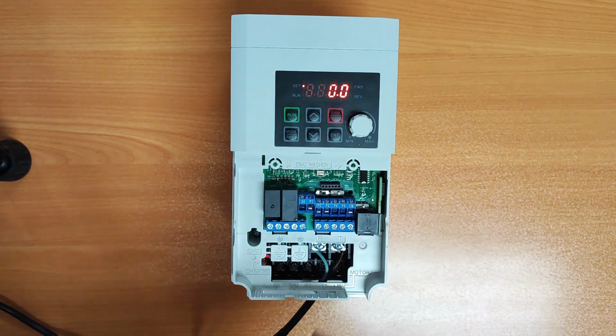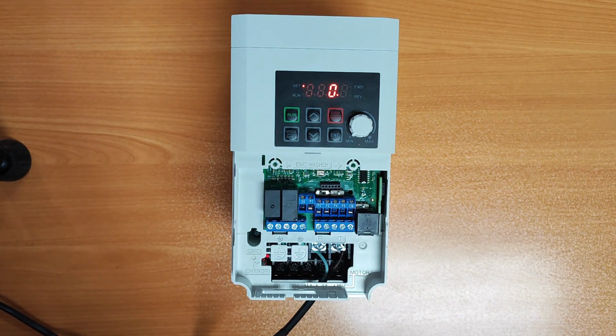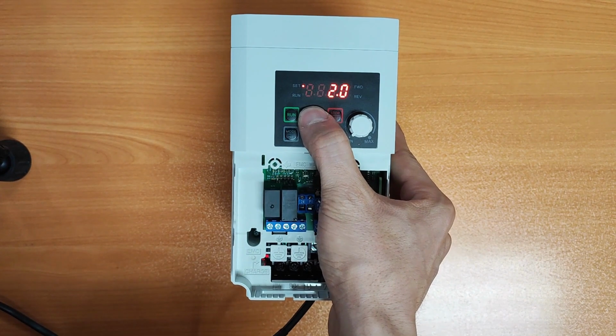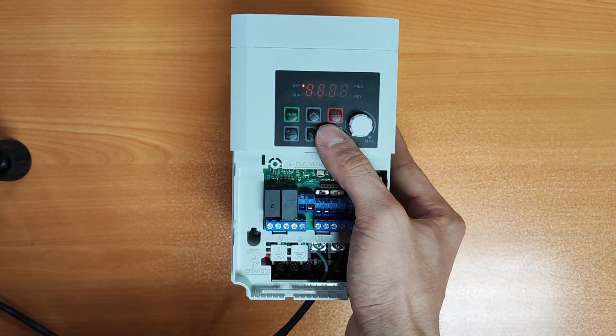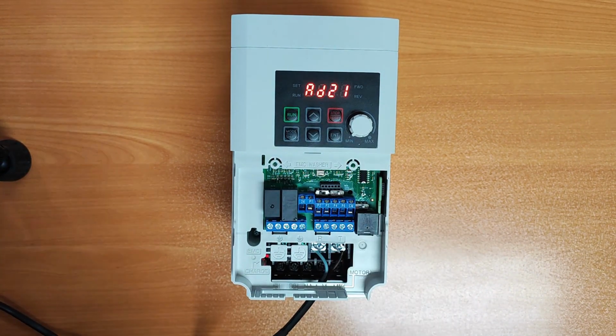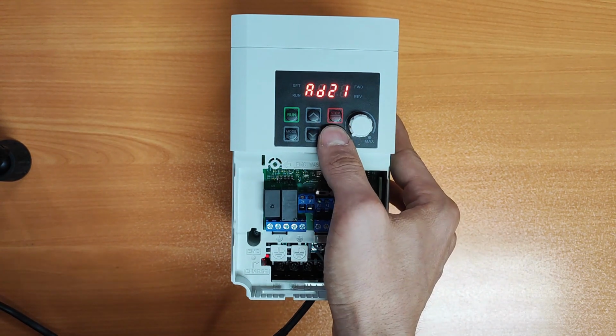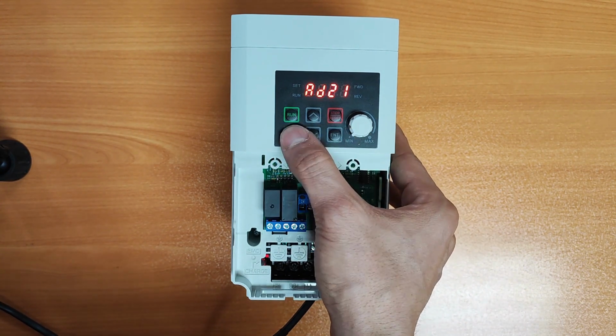In AD21, I set the duration I want the inverter to stay at 35 Hz and then move to the command frequency. I set it up, for example, I say let it run for 5 seconds at 35 Hz and then move to the command frequency. Now here, I set the command so that it reaches 50 Hz. Okay, so I set the duration in AD21 to 5 seconds.